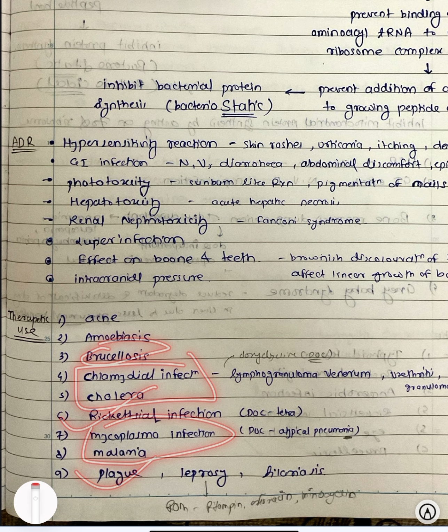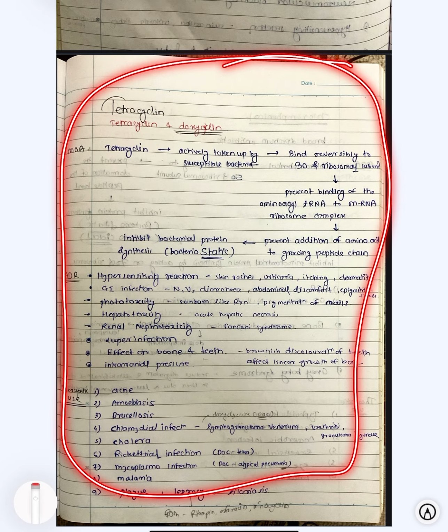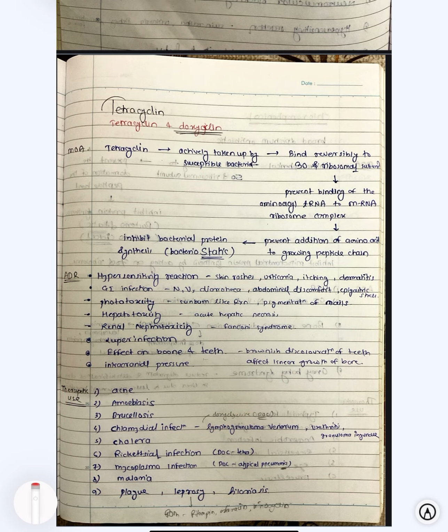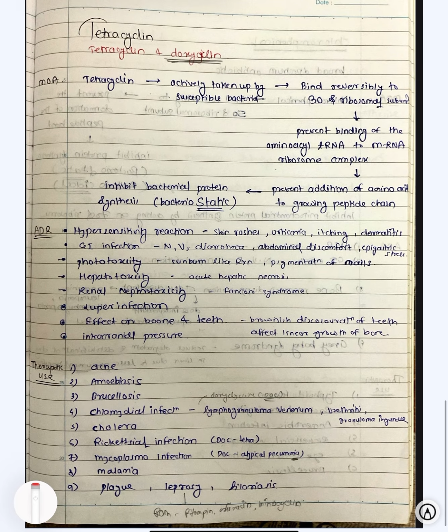Leprosy and filariasis are also included. So this is the way tetracycline can be studied: the mechanism of action of the tetracycline, adverse drug reactions of the tetracycline, and therapeutic uses of the tetracycline. So this is all about aminoglycoside and tetracycline.